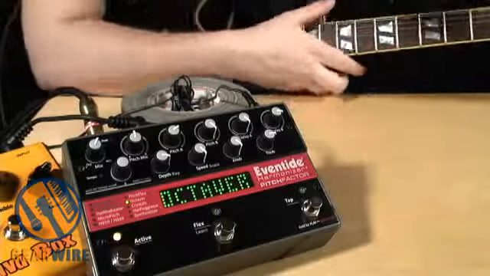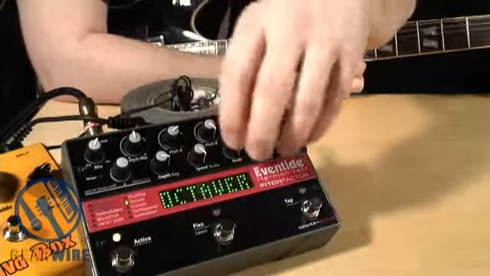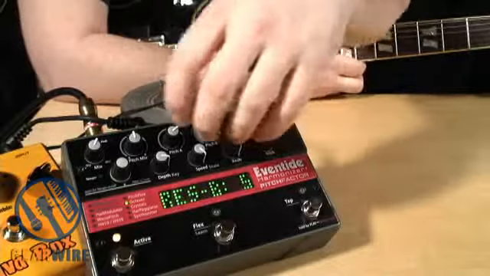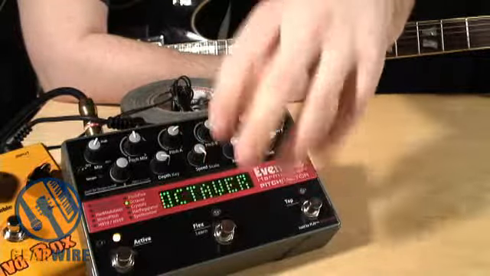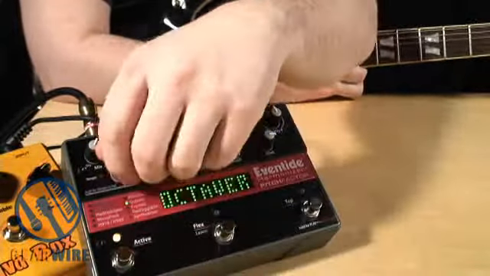Tracks really well, as you can hear. You can change the resonance of the different voices. You can change the attack and release of the different voices. But let's move on.